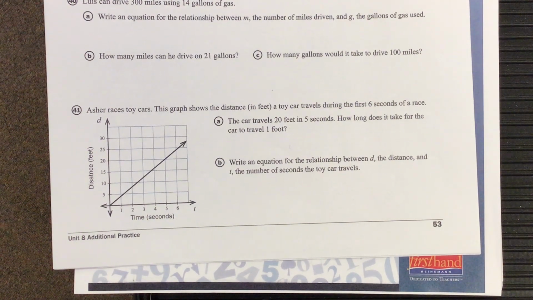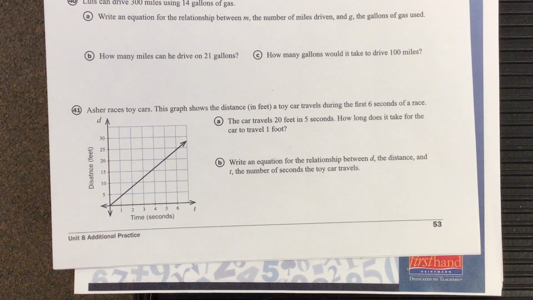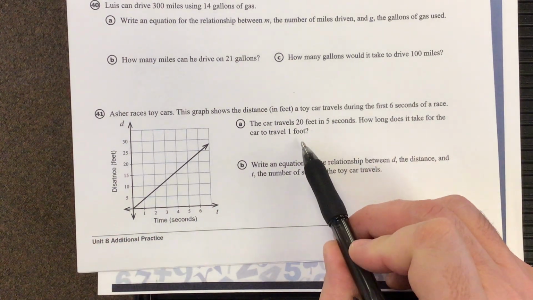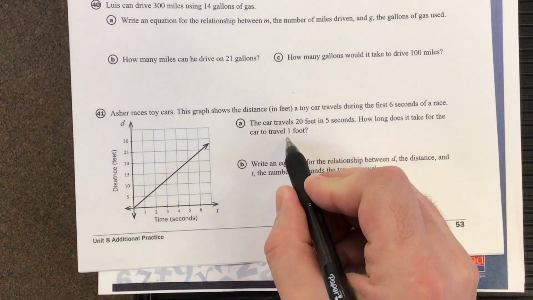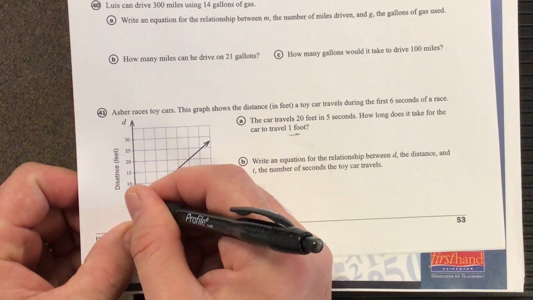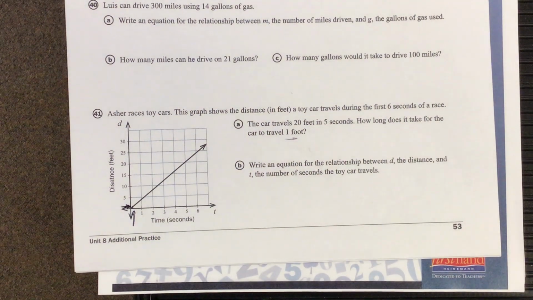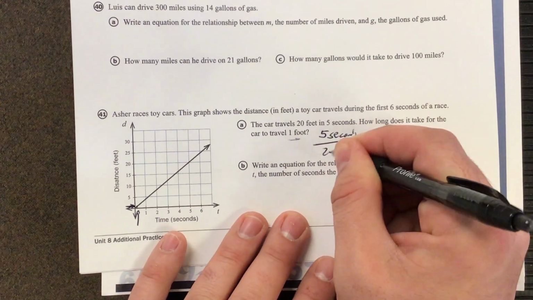All right, hopefully that's enough time. Now, a common answer for letter A is 4, but that is not right. Look. It's not asking you how far it can go in 1 second. That would be 4 feet in 1 second. It's asking how long it takes to go 1 foot. So 1 foot would be like right here, and you want to know the amount of time that takes. It's 5 seconds in 20 feet.